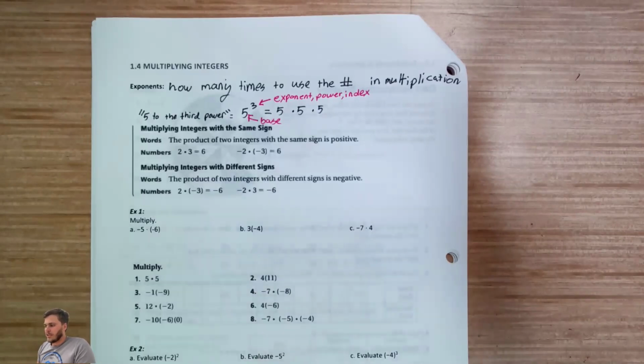Okay. So, as I've said before, here is a textbook definition of multiplying integers and positive numbers. And then we'll get into how I like to do it, and I have a little acronym I like to use to remember.